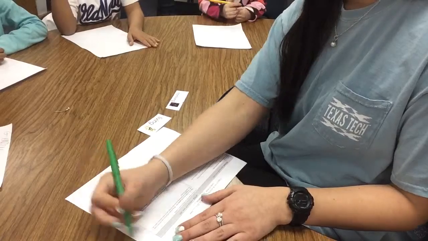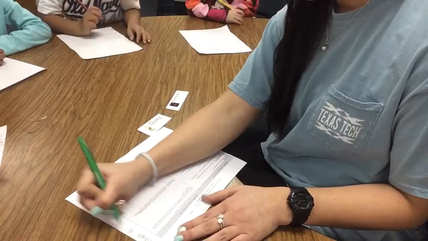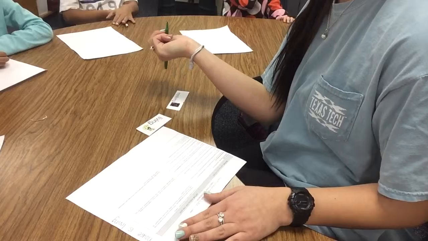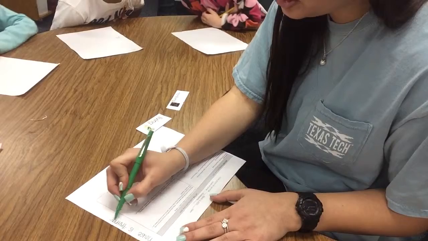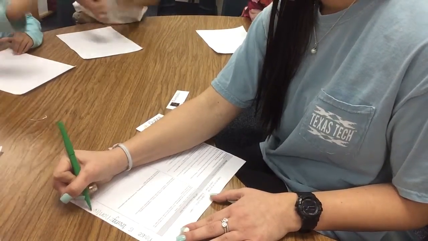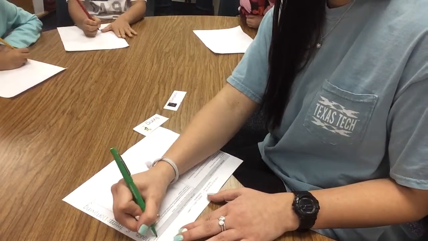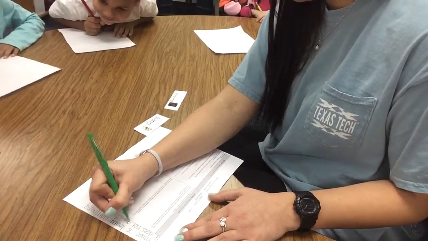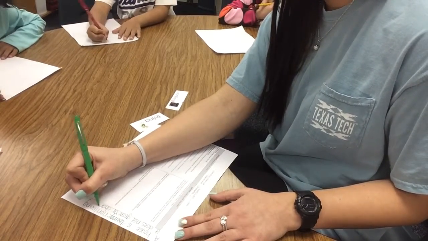A house is living. Is the house living? No. So would that make sense? No. So I need to make sure I write it correctly. So a house is non-living. And then I'm going to write why it is non-living. Because it does not grow or change. And then I'm going to draw my house.